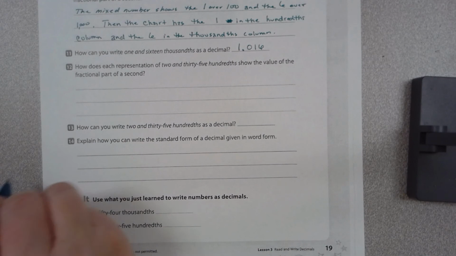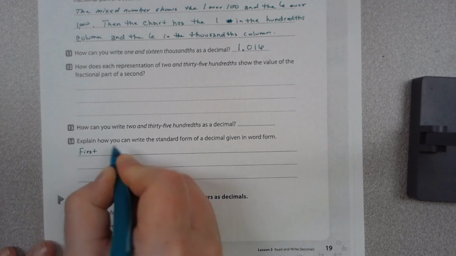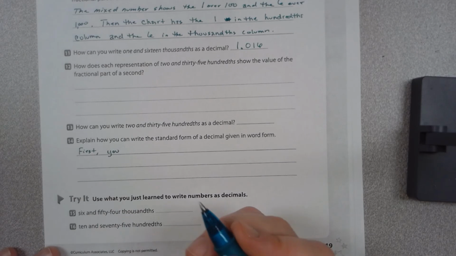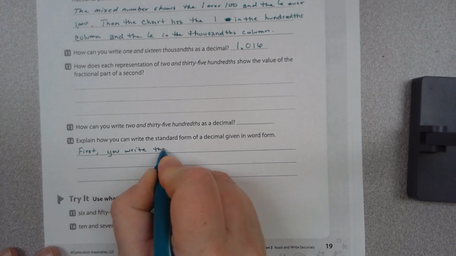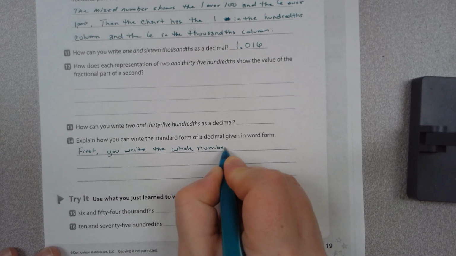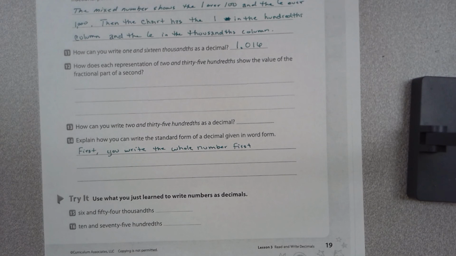How do we explain how to write the standard form of a decimal given in word form? Well, first, you would look to see if there's a whole number, and you write the whole number first. Most of the fractions that we may deal with for the next little bit may not have a whole number, so you can skip that part.